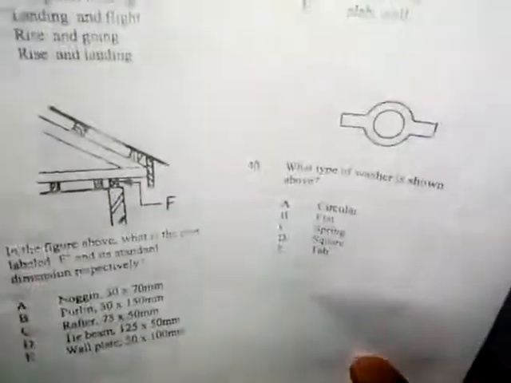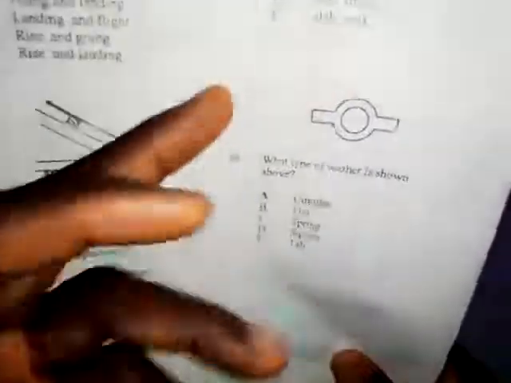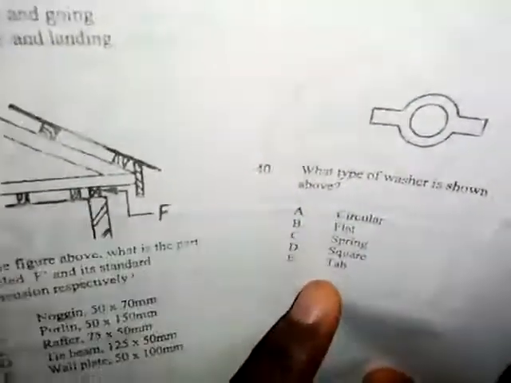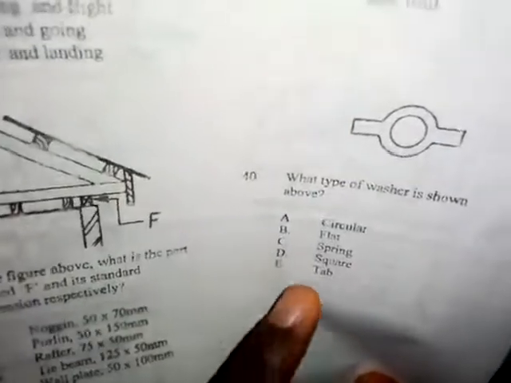So question 40. What type of washer is shown above? This type of washer is known as a tab washer. So the correct answer is option E, tab washer.